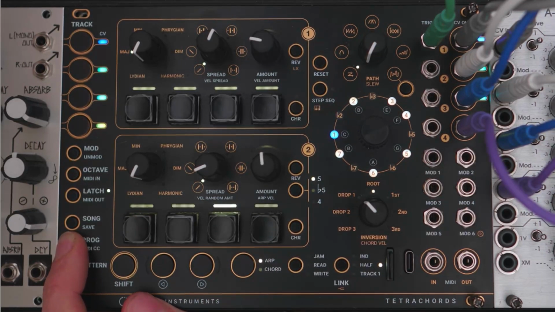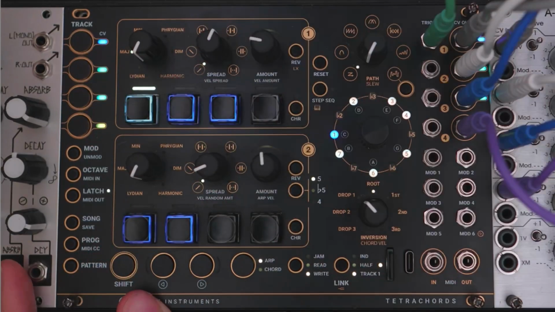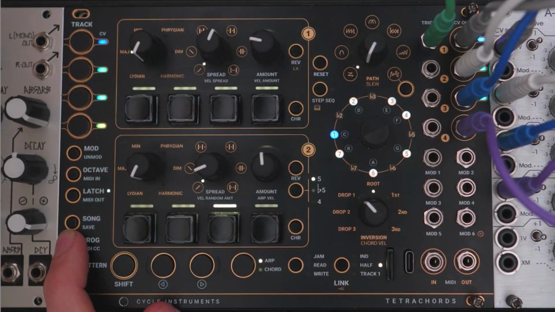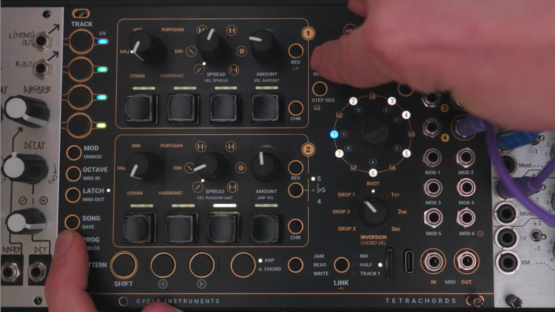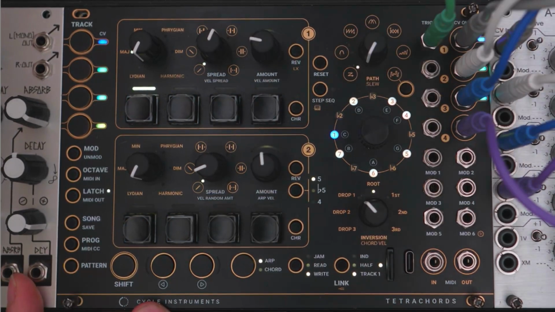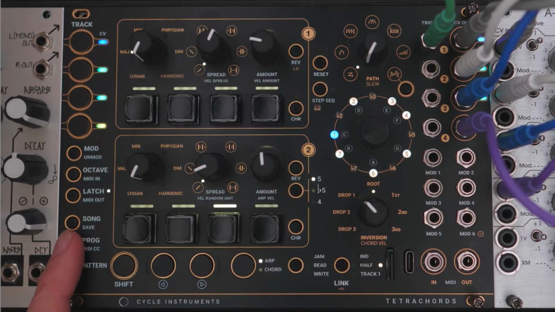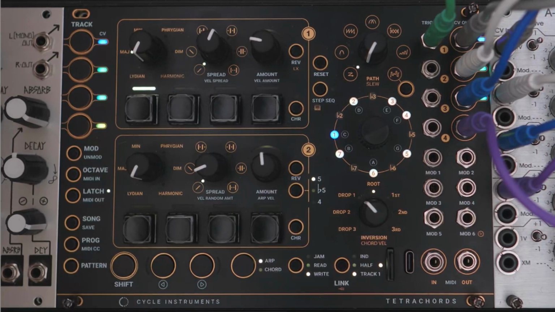To initialize a progression, press and hold progression and press the reset button. You can also press and hold progression and press shift as a little shortcut to initialize the progression.